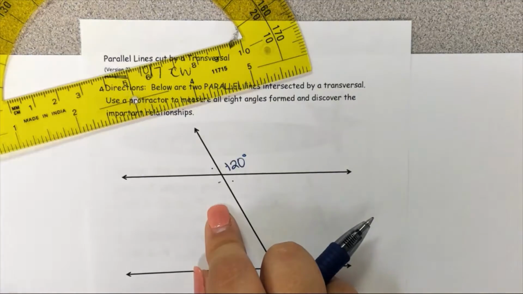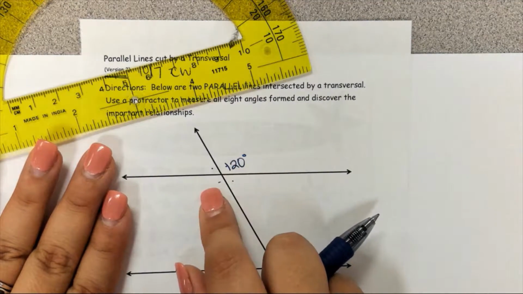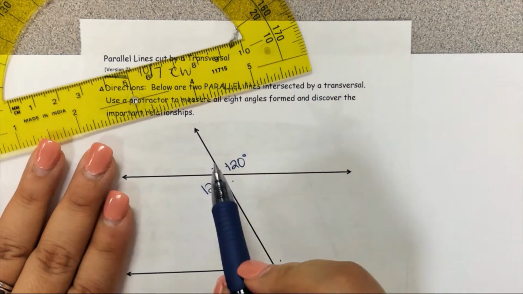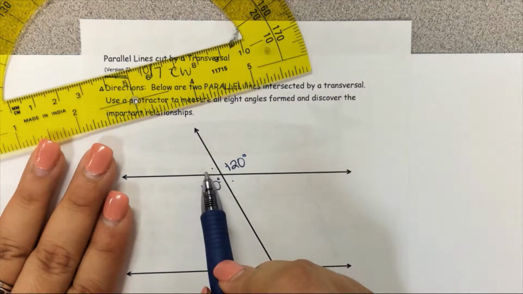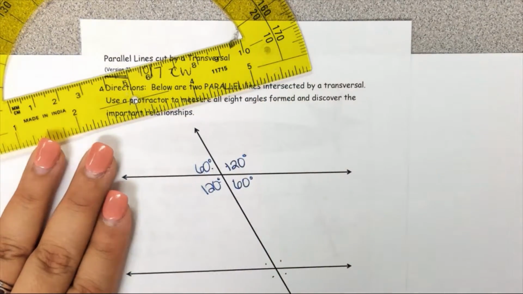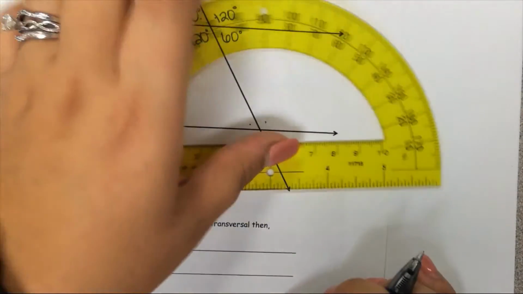Now, based on what we know, I don't really have to measure everything else, because if this is 120, my vertical angles are 120. And then again, they make a linear pair. So if that's 120, what's that one? 60 degrees and 60 degrees. Okay, now I'm going to come over here.